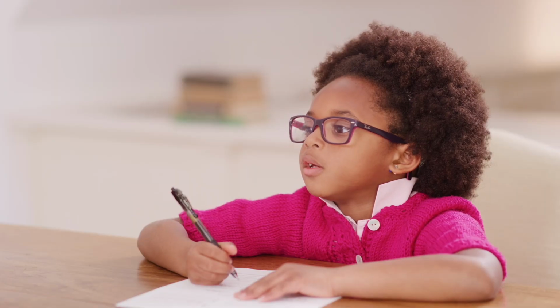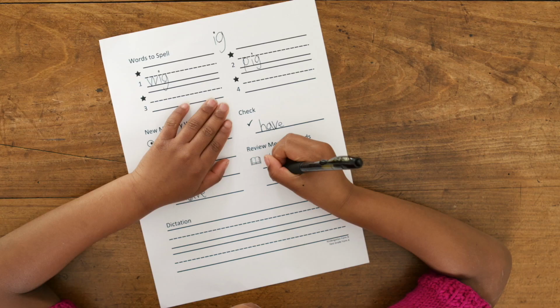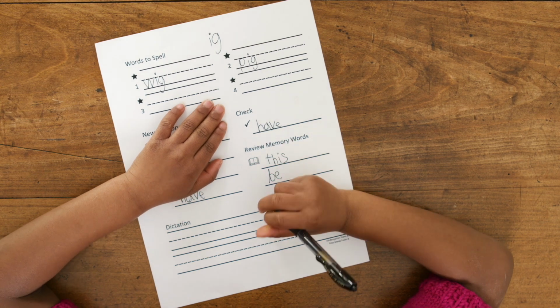And we have another word we've learned. What's this word? Be. Good. Let's spell it and write it on our paper. B, E. And what's the word? Be. Good job. Okay, now let's do some review words.